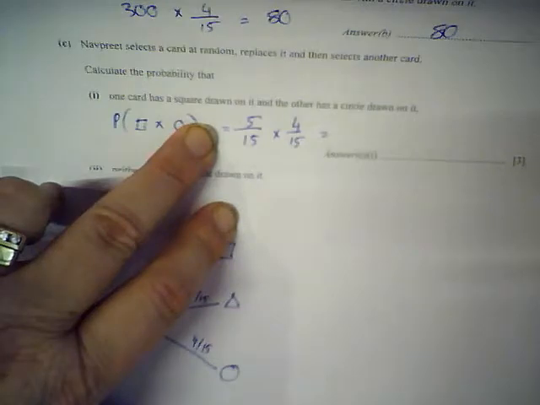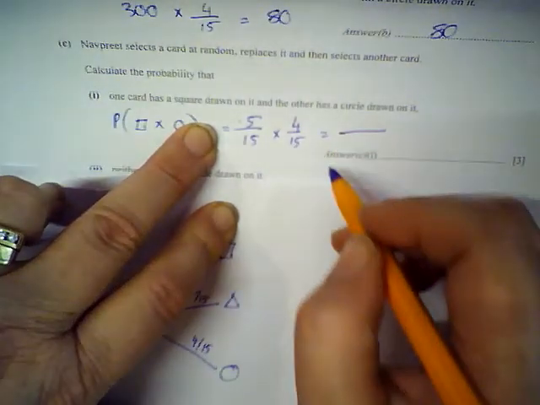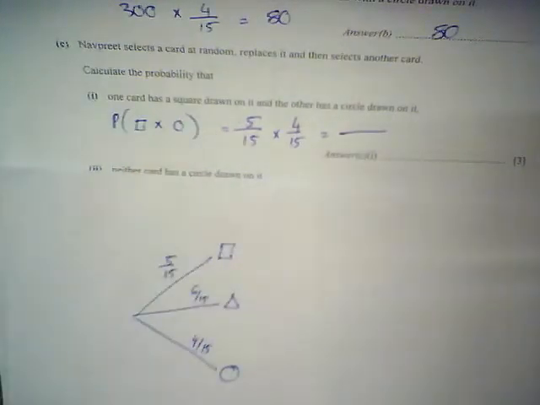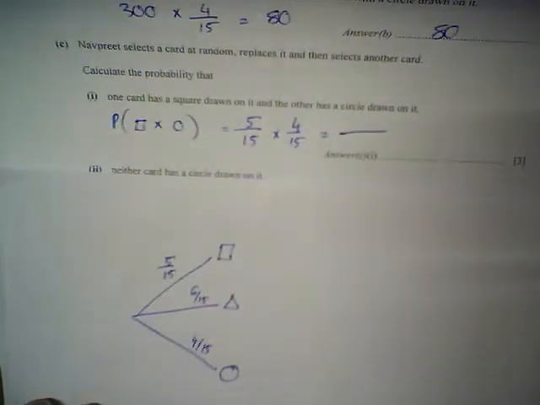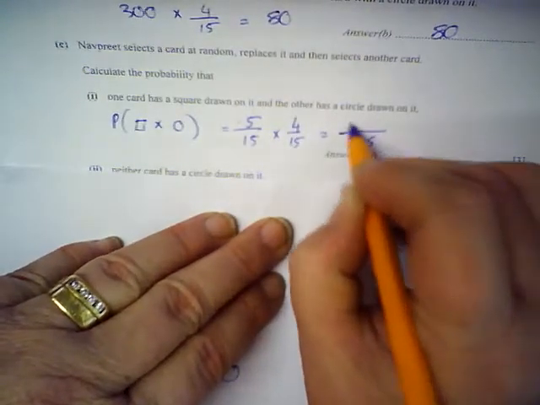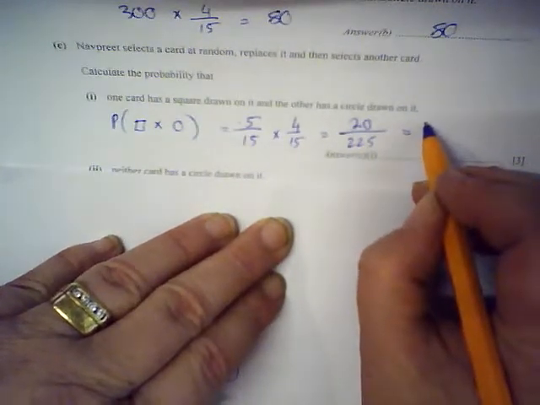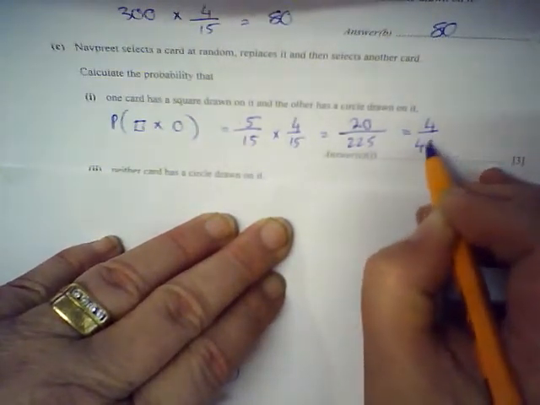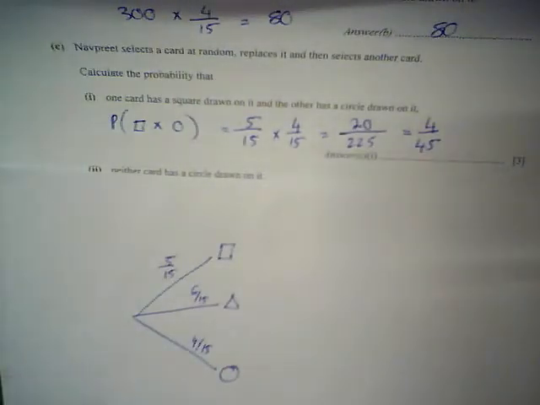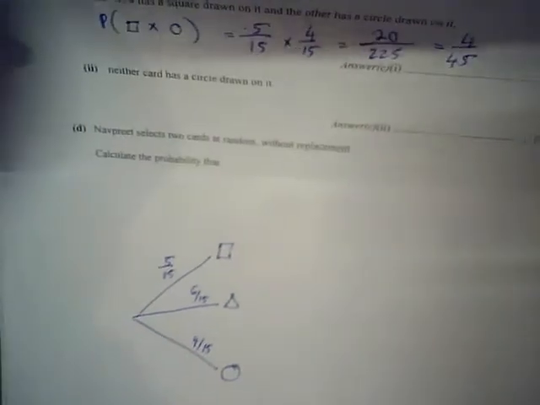And if I do the calculation, I get, what is 15 times 15? Let me quickly do that. 15 times 15, 225. And 20 out of 225. Another equivalent fraction would be 4 out of 45. That would also be considered correct, because all these need to be written as a fraction.